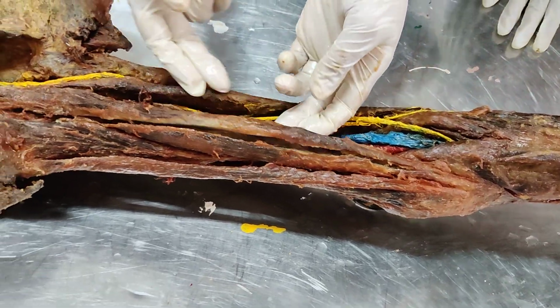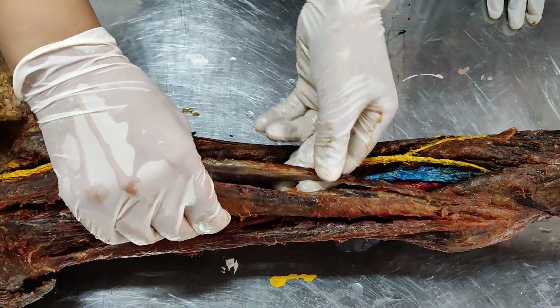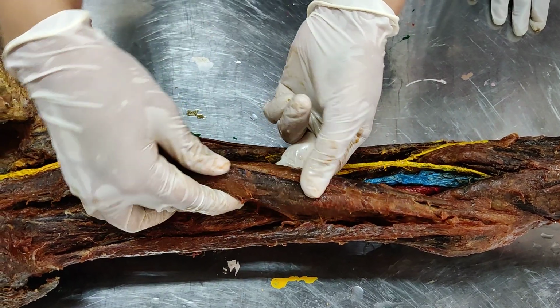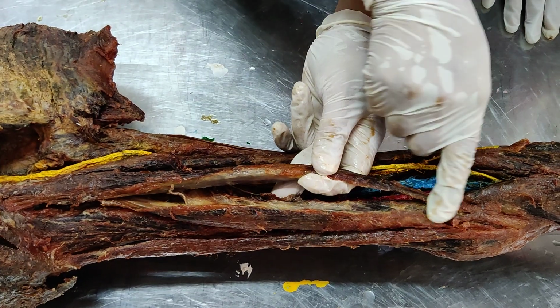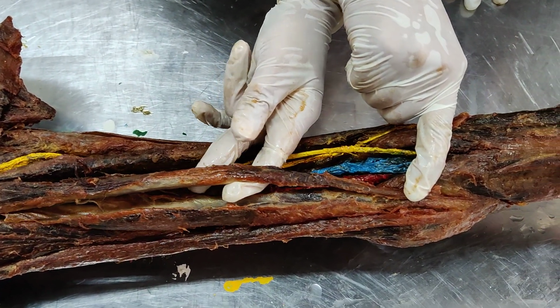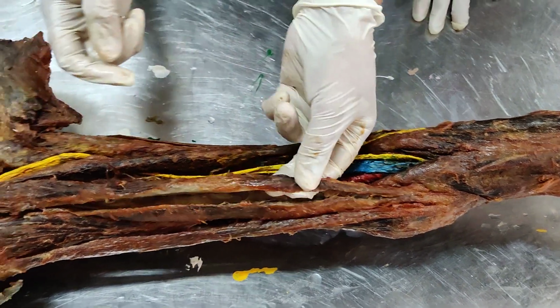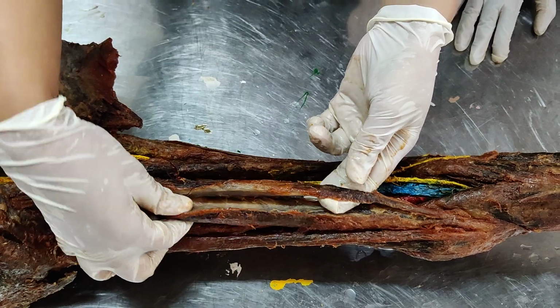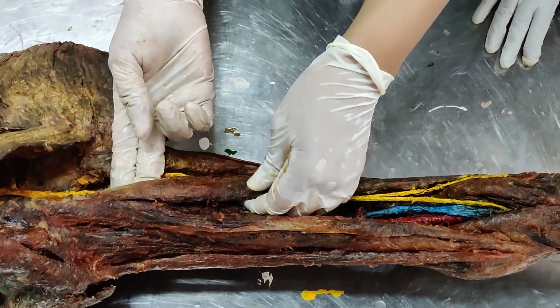tibia. Just beneath the semitendinosus you have semimembranosus muscle, the bulky thick one. This thick one is the semimembranosus, which is inserted onto the posterior surface of upper end of tibia, groove on the posterior surface of upper end of tibia. Semitendinosus, semimembranosus. Now we have the long head of biceps femoris.